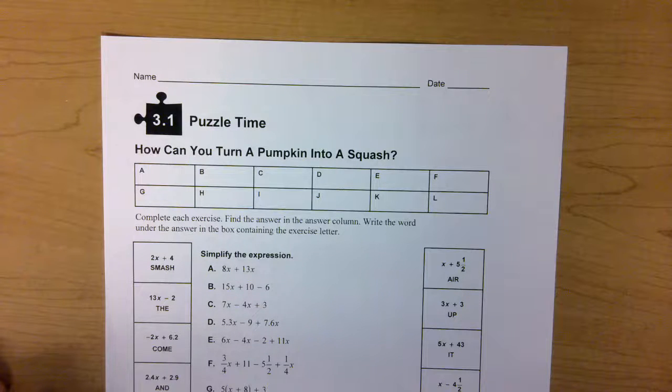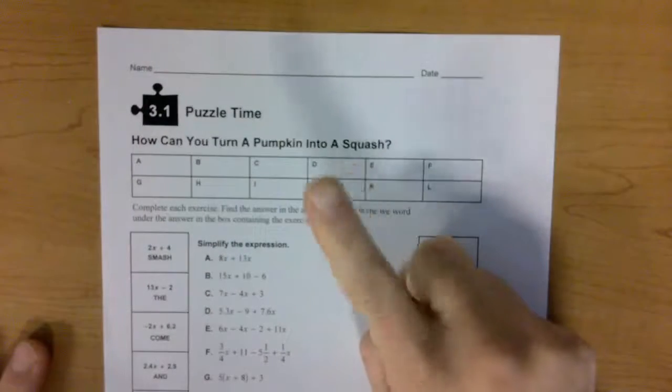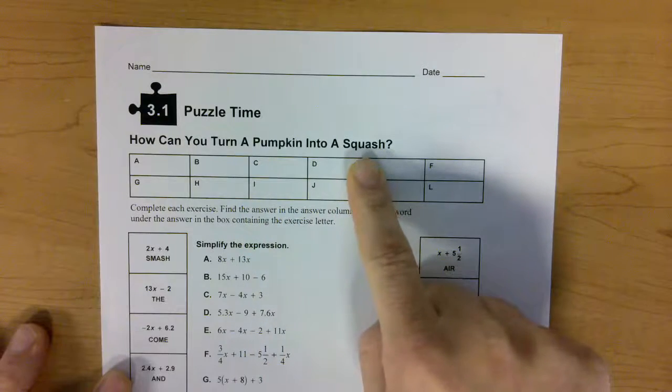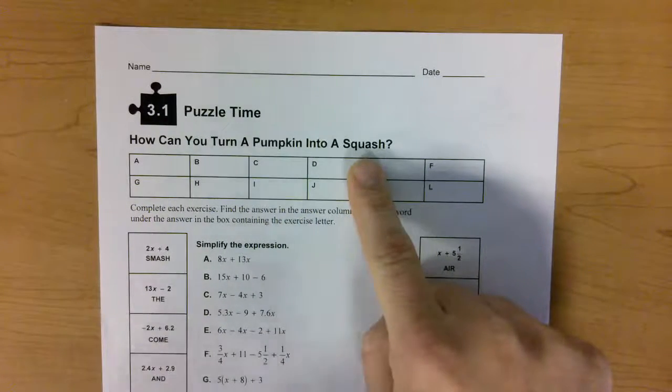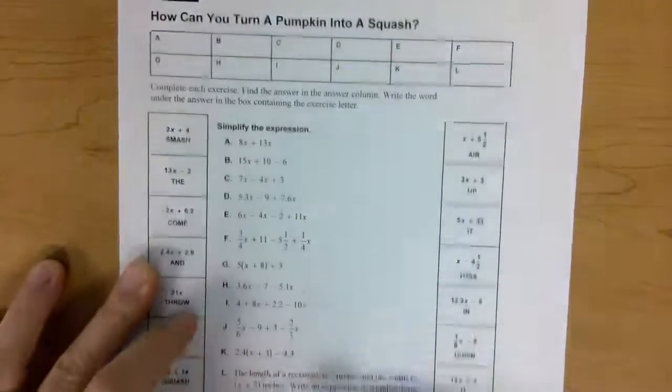3-1 and 3-2 puzzle worksheet. Remember, there are 2 rules with the puzzle worksheet. Rule number 1, don't shout out the answer. So when you know how you can turn a pumpkin into a squash, don't shout it out. Shh. Rule number 2, you still need to finish the worksheet and show me the work.